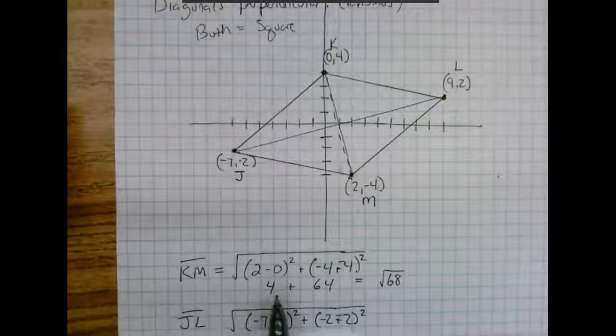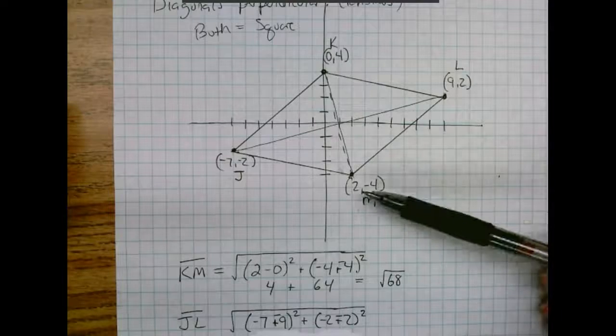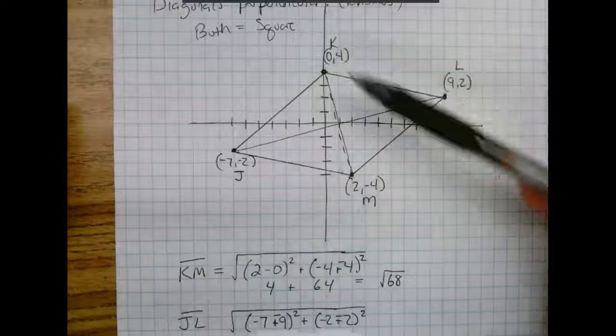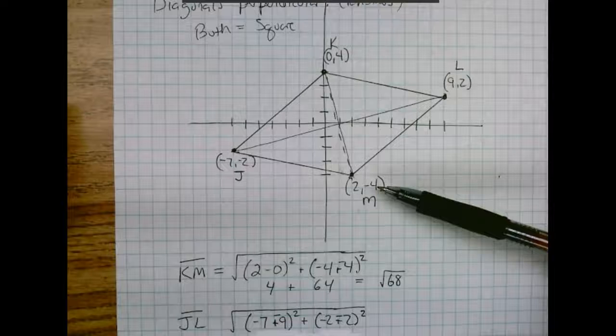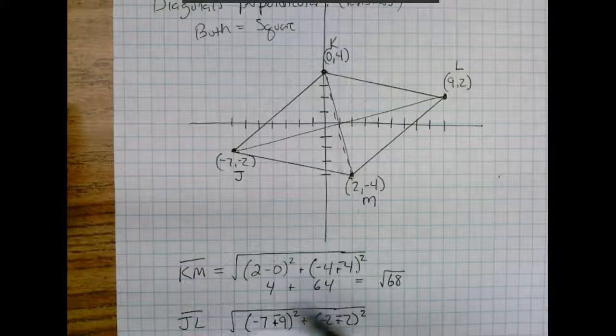For the first one, KM, we start with 2 minus 0 for x, and we square it, and then negative 4 minus 4, then we square it, and we get the square root of 68.